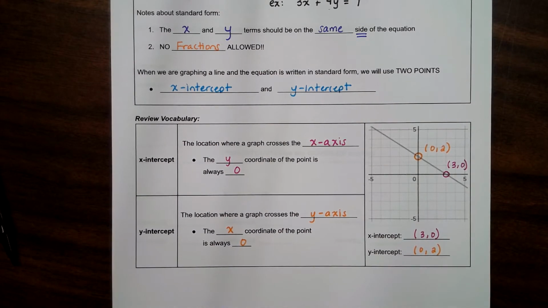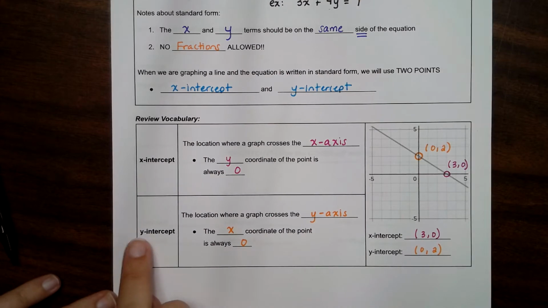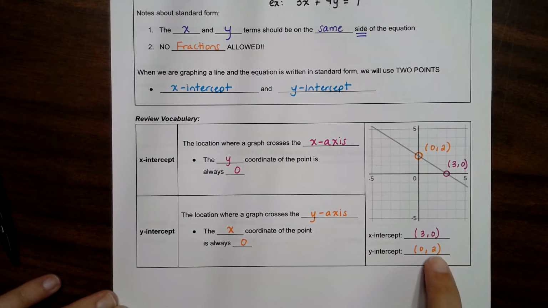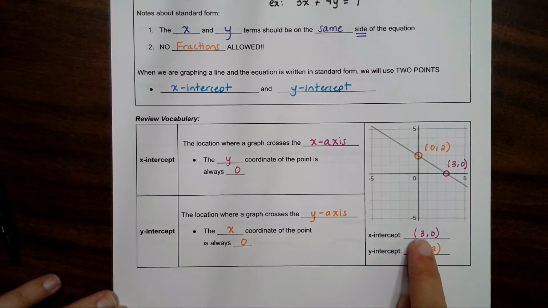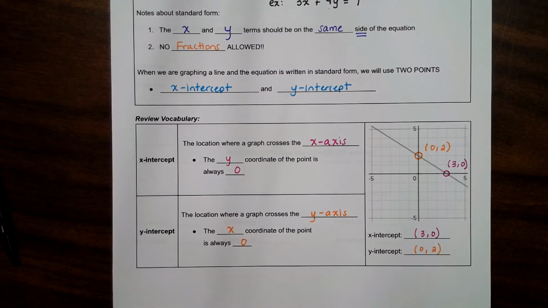I remember this information in which coordinate is 0 by always thinking if I'm looking for the y-intercept, then the y is the number, the 2, and the x is the 0. If I'm looking for the x-intercept, then the x is the number and the y is the 0. So whichever intercept it is, that tells me which part of the ordered pair is the number that I'm looking for.